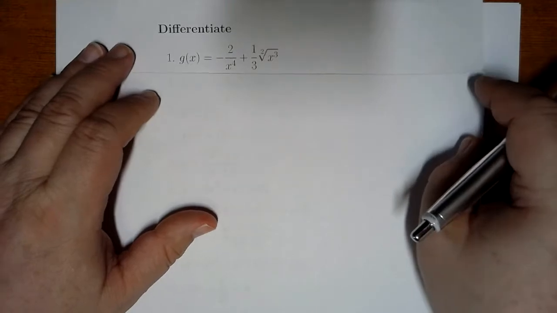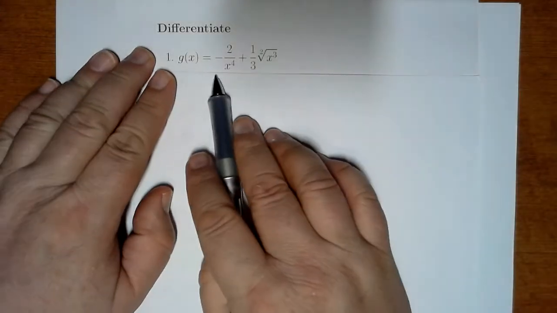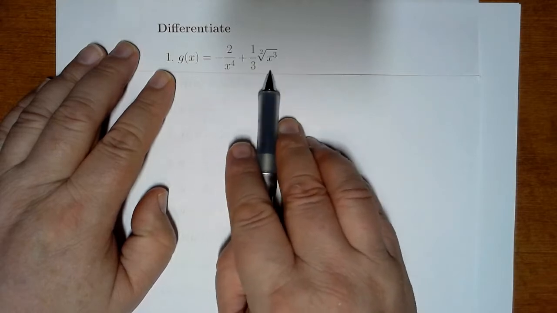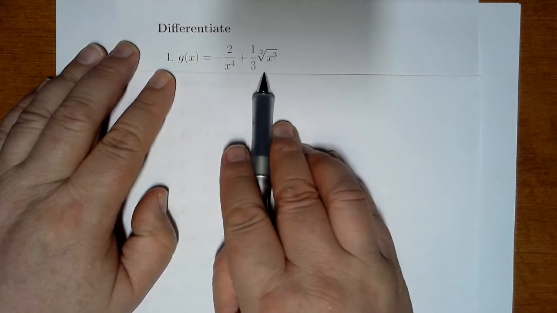Good. Now let's try some practice problems. So get your paper all ready for a new set of problems. And we'll go down the list, and I'll give you several seconds or so to do each one. And then after we get through the list, we'll go back and look at the derivatives of each. Are you ready? Here we go. So differentiate g of x equals minus 2 over x to the 4th plus 1/3 times the square root of x cubed.